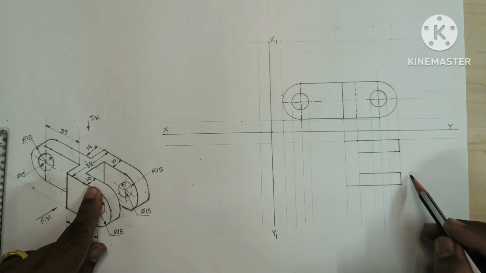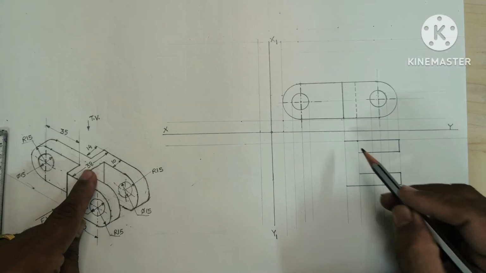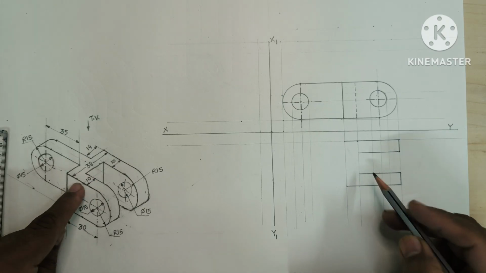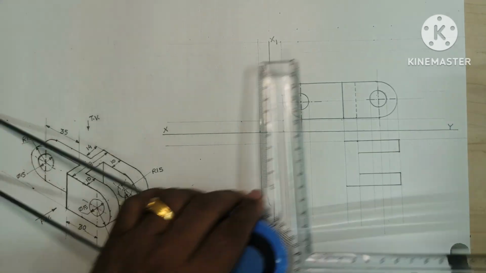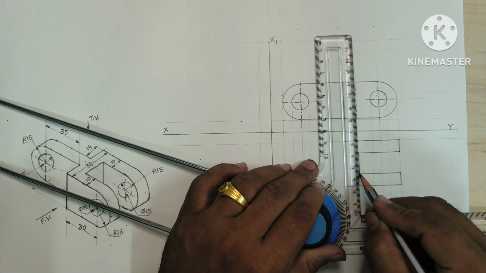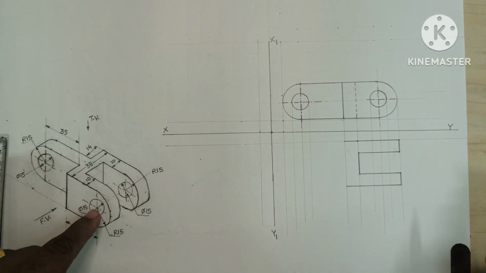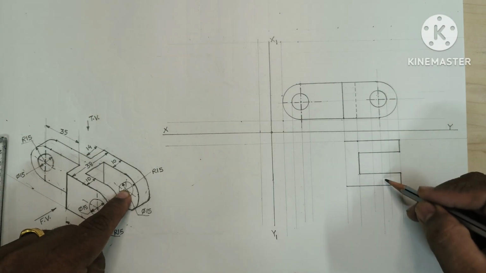I have drawn this distance 10, this distance 10, 10 and 10. This total distance is 38. Then I will join this line also. I will join this line also. Then in the top view, these two circles are not visible. Means in the top view, this circle is not visible.